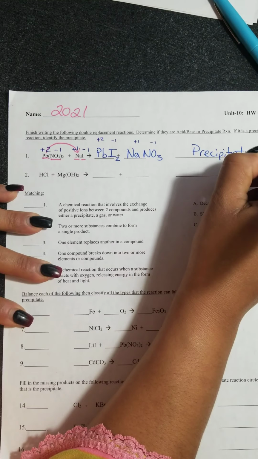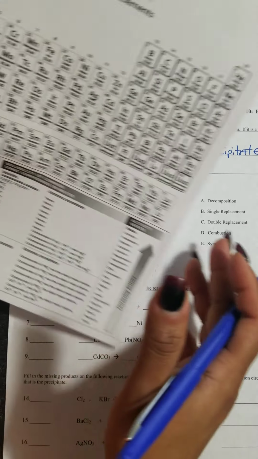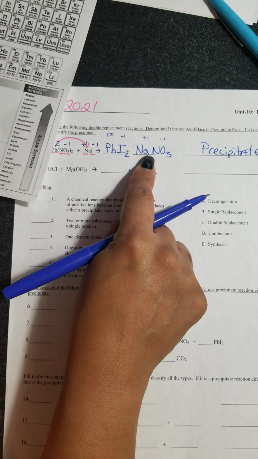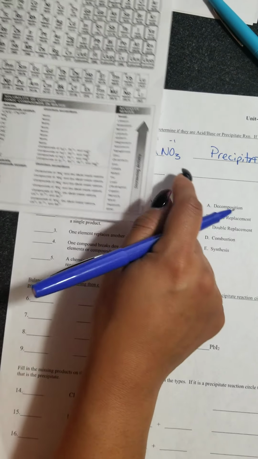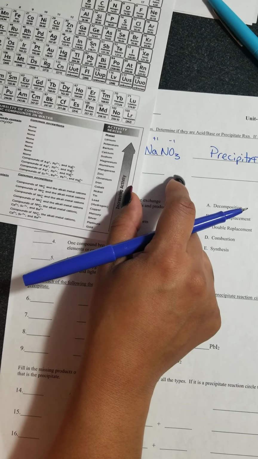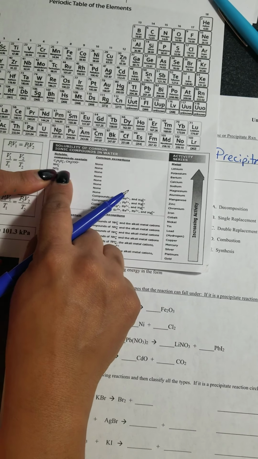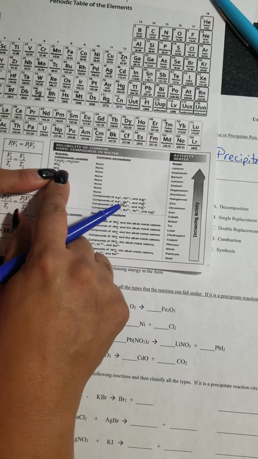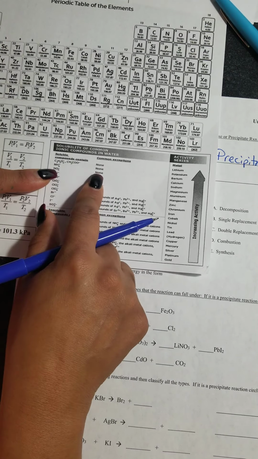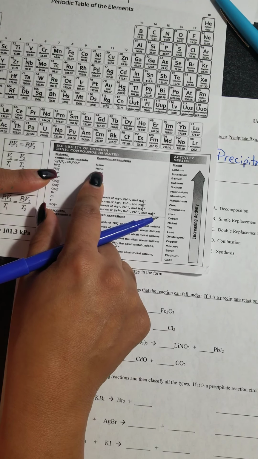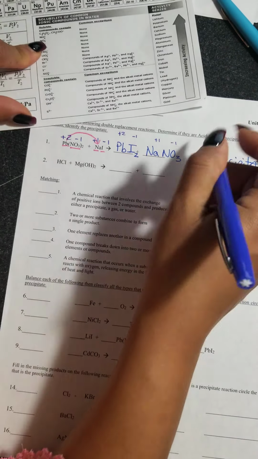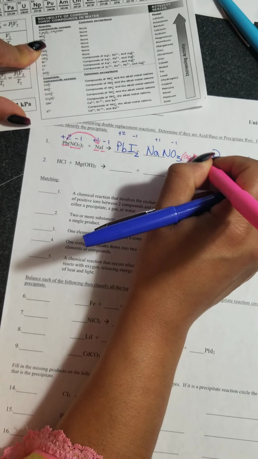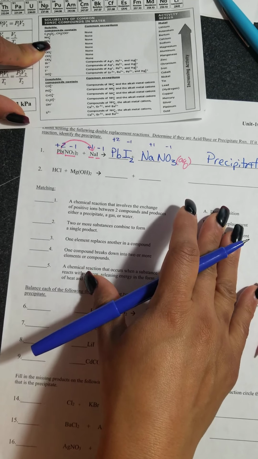I'm going to pull out my solubility chart. It's on our formula chart. It's also in your notes all the way on the back. So let me look for Na or NO3. Here's NO3, and I know it's really small to see, but if you've got your chart, you can see it. It says that NO3 is going to be soluble no matter what, because there are no exceptions to the rule. It is going to be a liquid, or I'm going to go ahead and put it here in parentheses for you, an aqueous solution. There are no exceptions to the rule there.